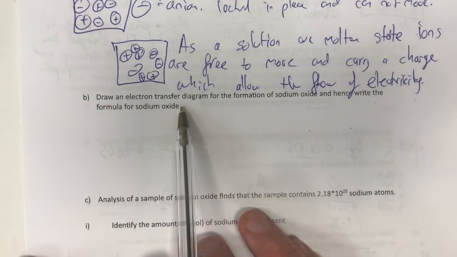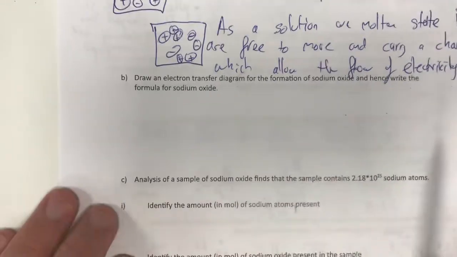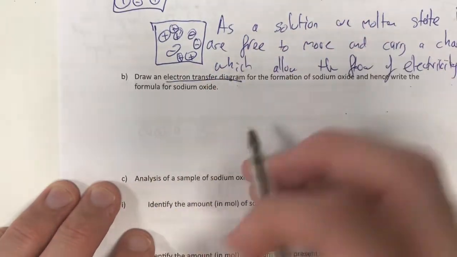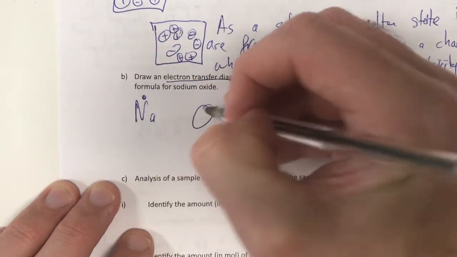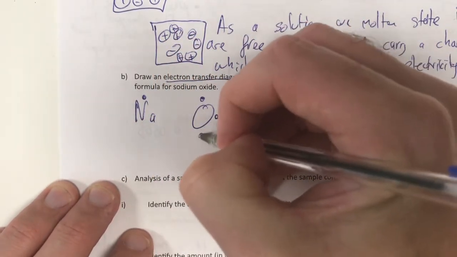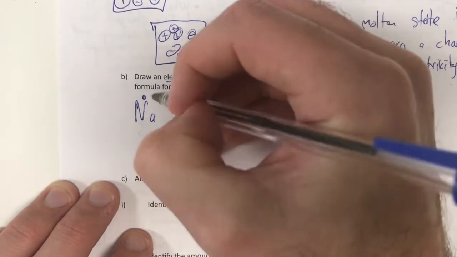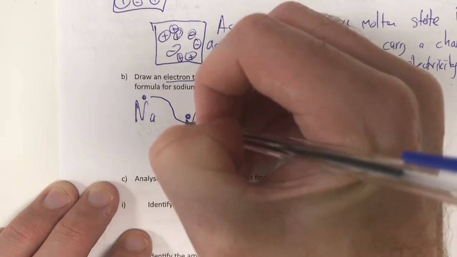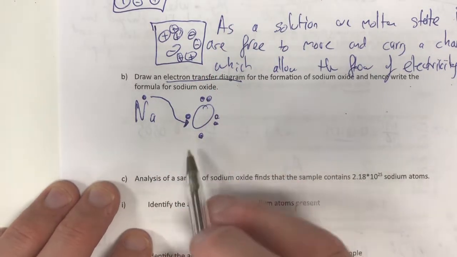Draw an electron transfer diagram for the formation of sodium oxide, and hence write the formula for sodium oxide. All right, electron transfer diagram again. Na with 1 electron, oxygen with 6 electrons because it's in the 6th group of our periodic table. This electron is going to go to here, but then you'll notice you have one more missing here because oxygen needs to have 8 electrons.